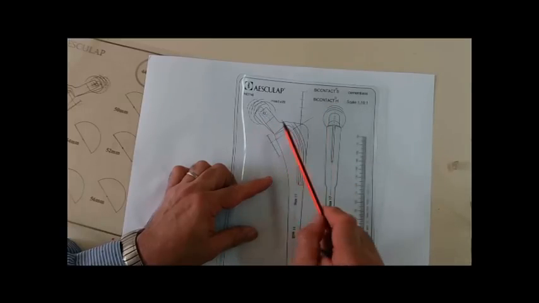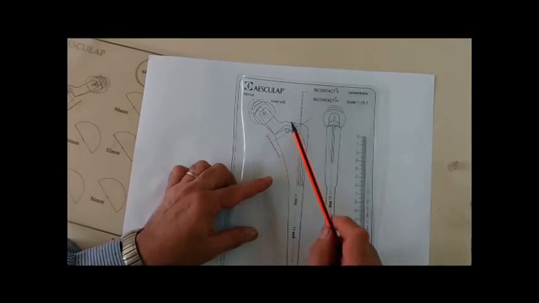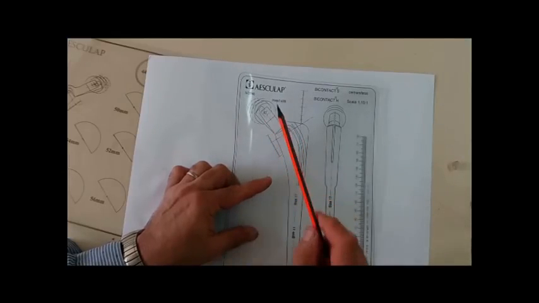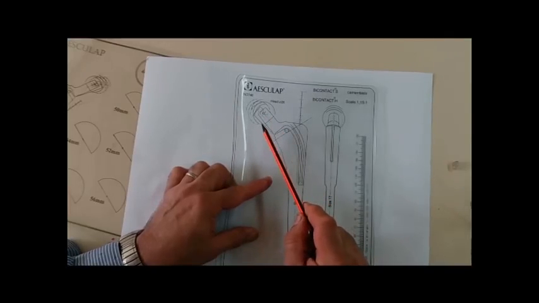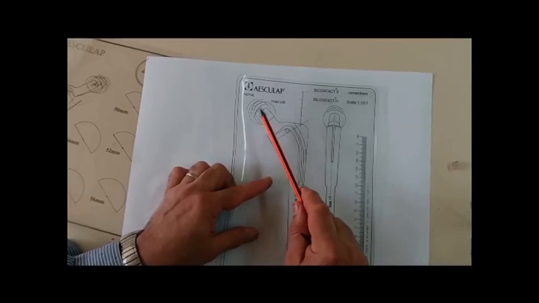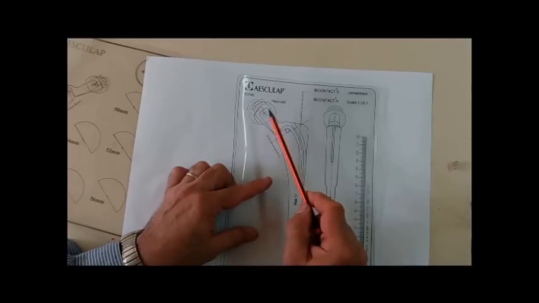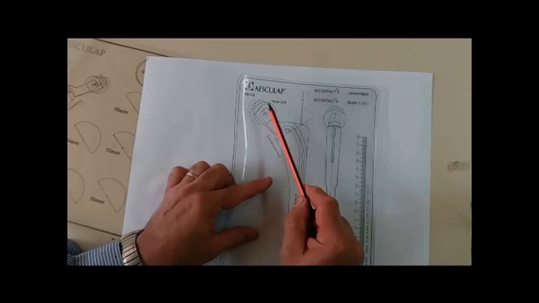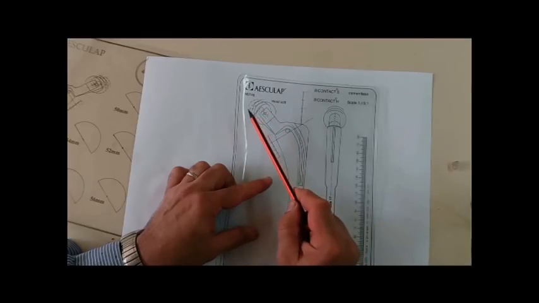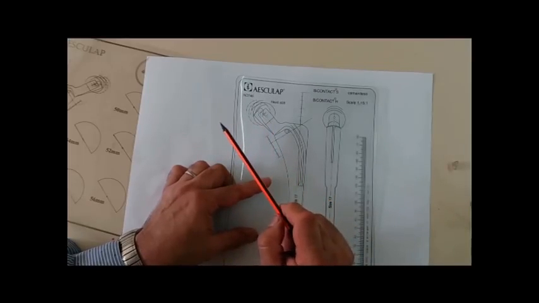That's to say that the neck shaft angle is not 132, it is less than 130, usually 127. So in this template we have two necks. This neck is for the standard and the other one is for the offset. And of course we have a head for this solid line for the standard offset, and the dotted lines indicate the level of the head for the high offset.